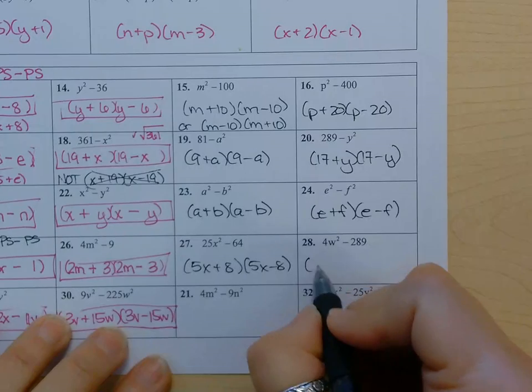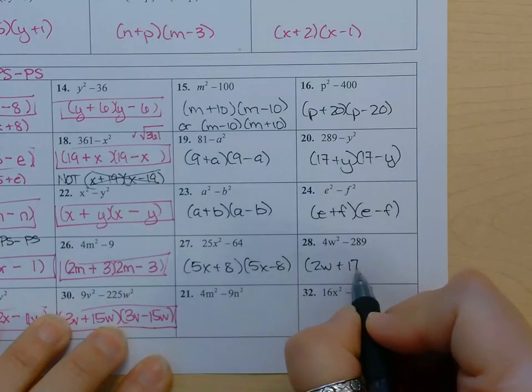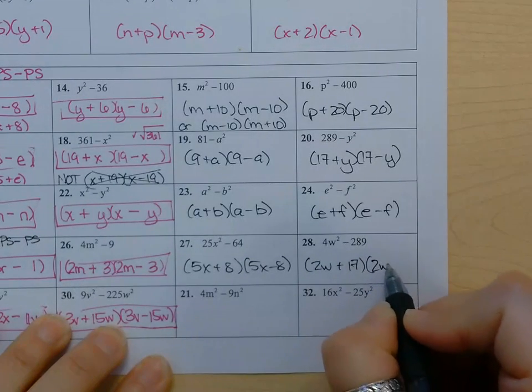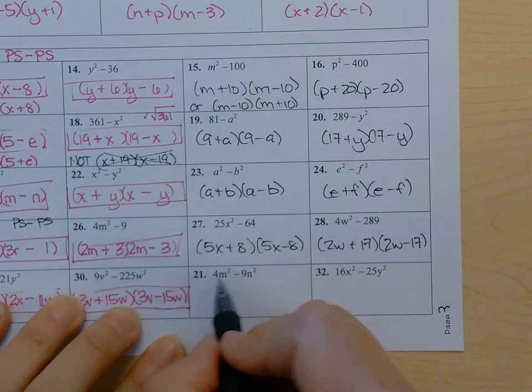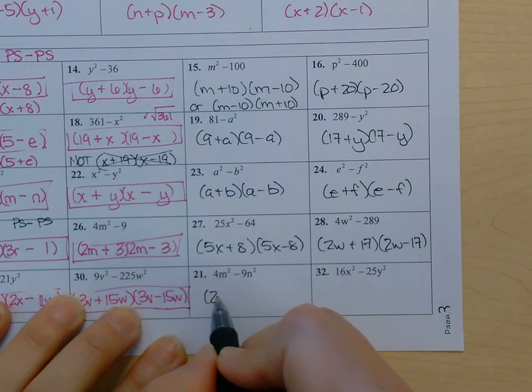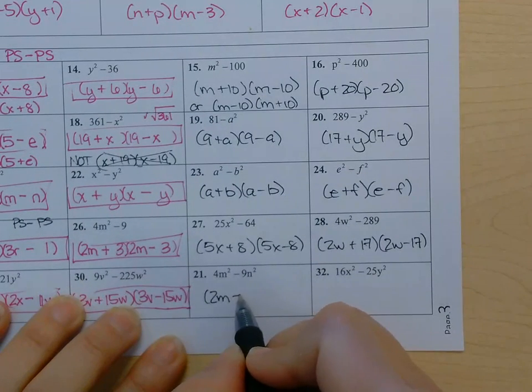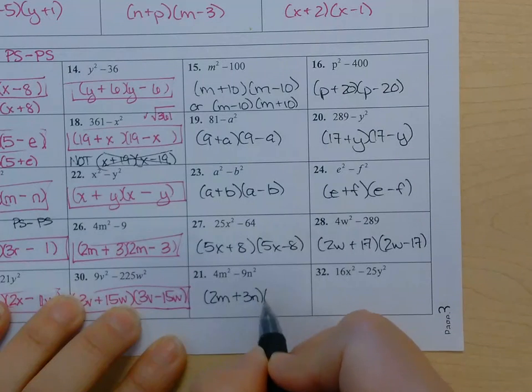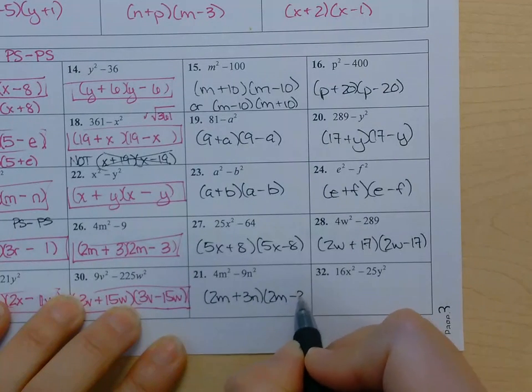So if you look, I'm just about done. This is called factoring. So you have factored the difference of squares, or you've factored the pattern where you have a perfect square minus a perfect square.